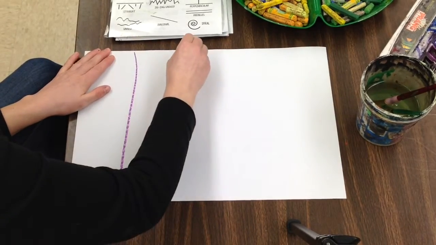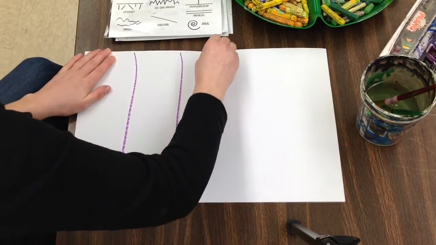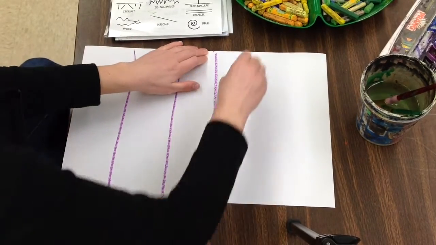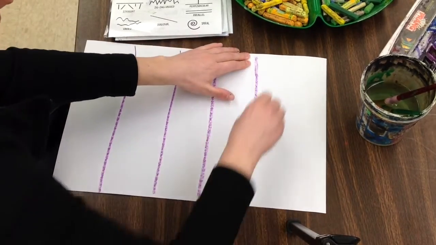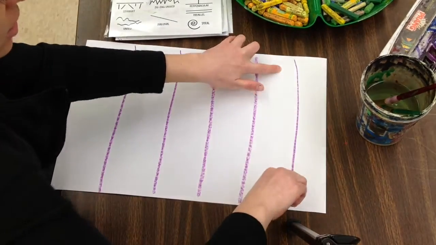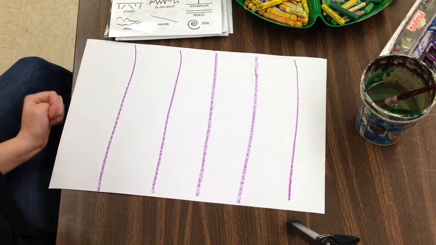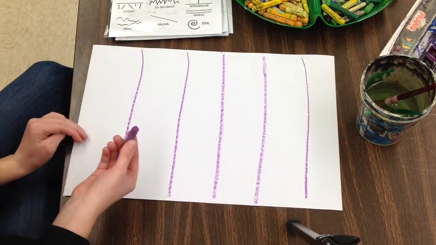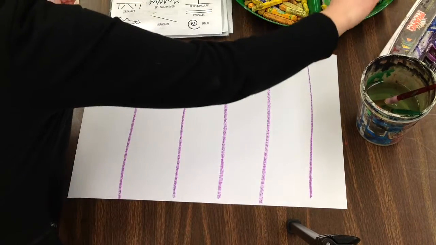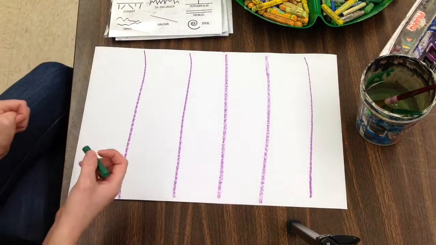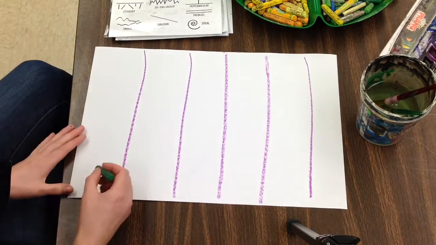1, 2, 3, 4, 5. You could use different colors. I used all purple. Next, what you need to do is use different colors, different lines, and different shapes to fill your paper with patterns.